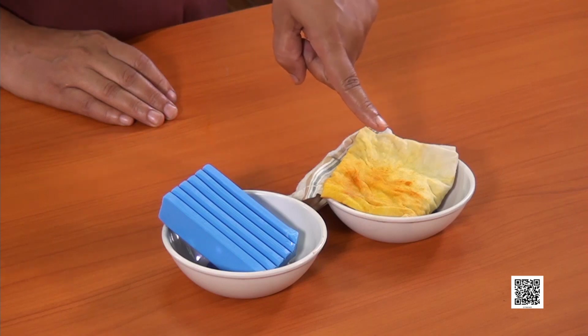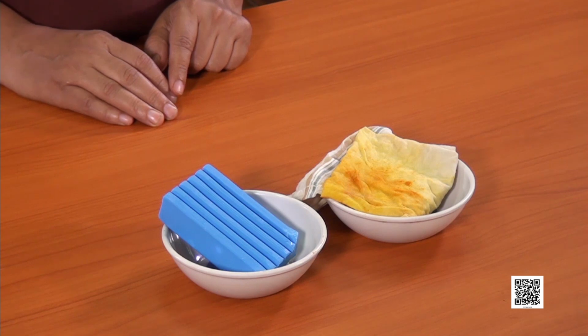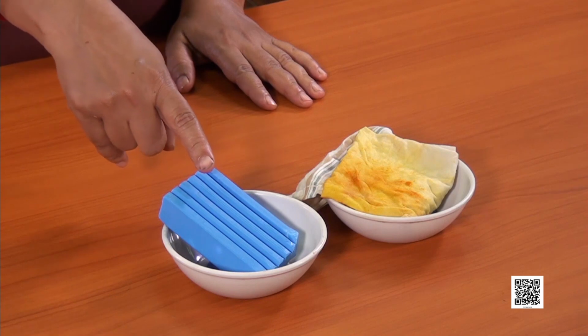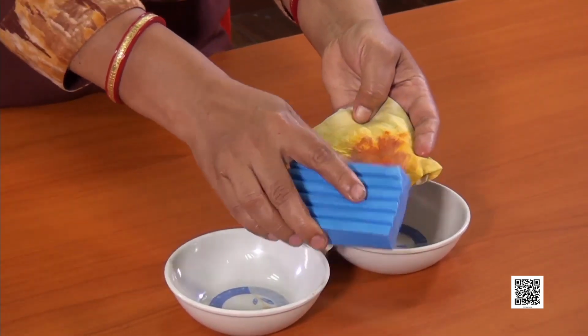Now, I have taken here a white cloth which has been stained with turmeric. So, it is yellow in color, you can see it nicely. Now, in another bowl, I have this soap cake. This is washing soap. Detergents and soaps are basic in nature. So, you can confirm it through these two things. This is the stained cloth, I am putting some soap over it and you can see the change. How does it change?